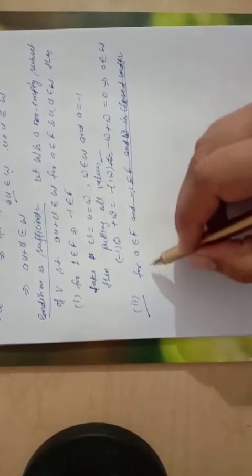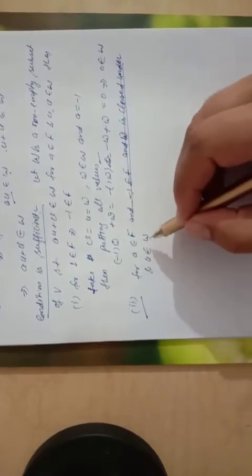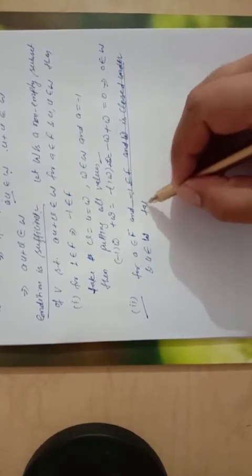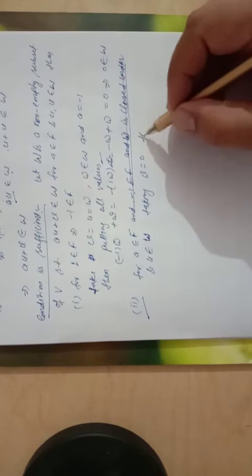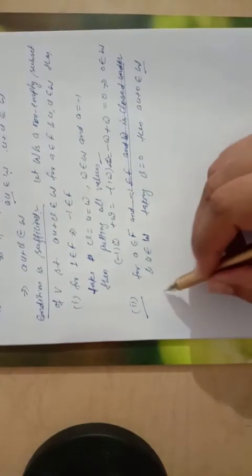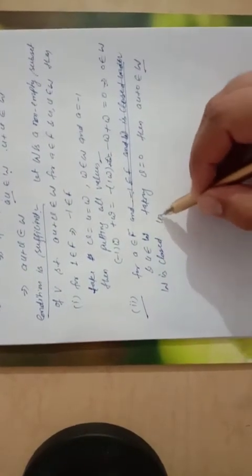For a belongs to F and u belongs to W, taking v as 0, then au plus 0 also belongs to W. It means W is closed under scalar multiplication.